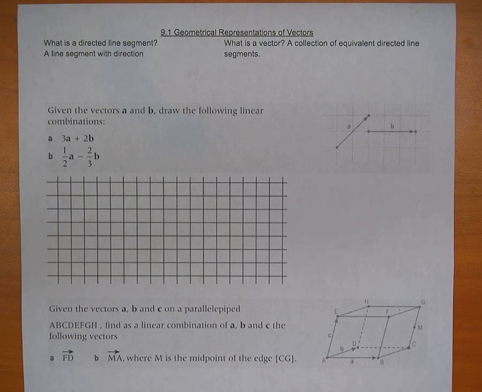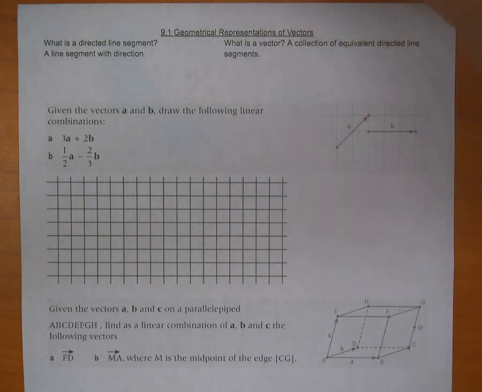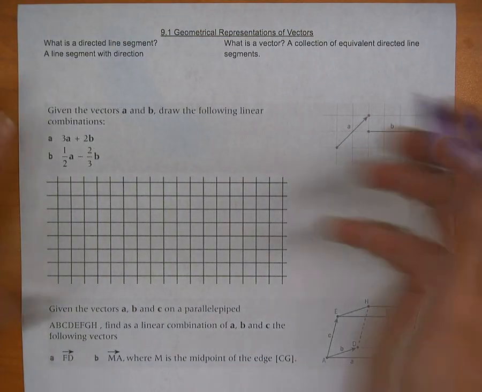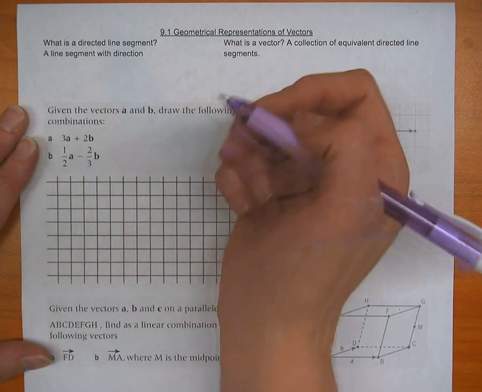Hey MathHL. So in this video, we're going to talk about some basics about vectors. So the first thing we have to do is talk about what a directed line segment is. A directed line segment is just a line segment with direction.